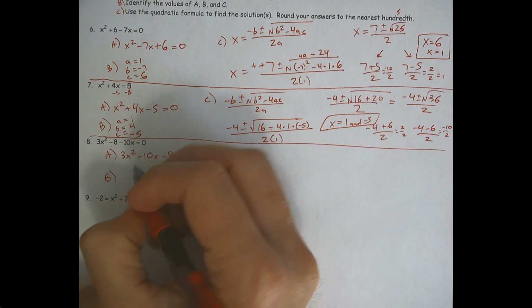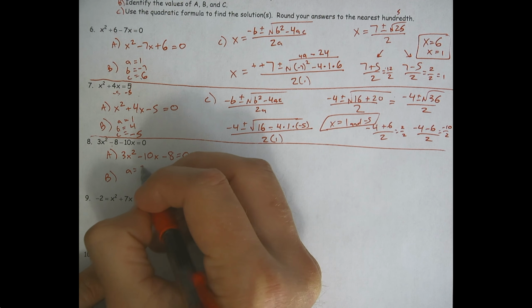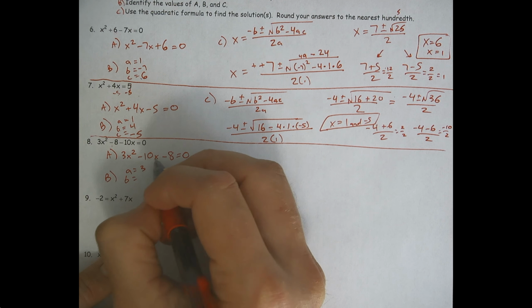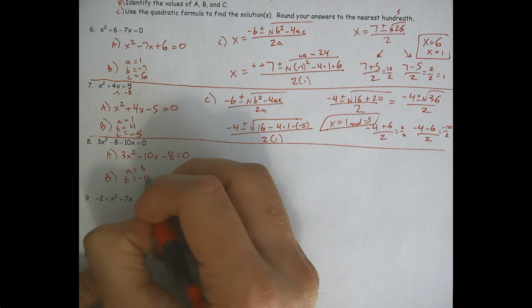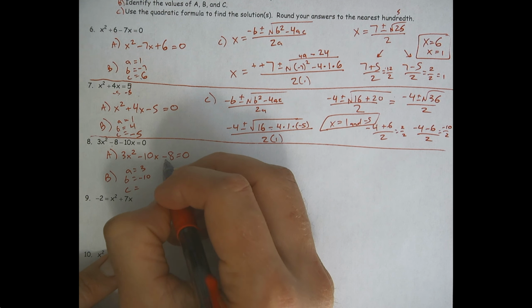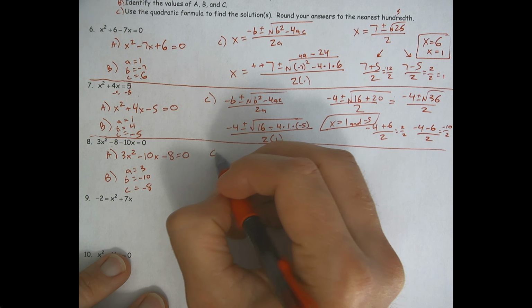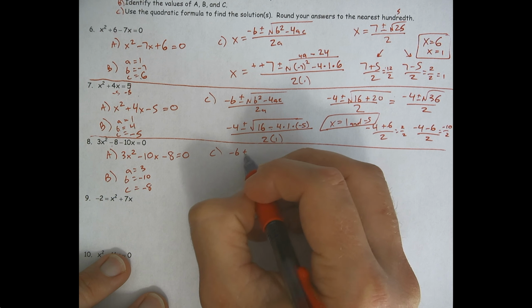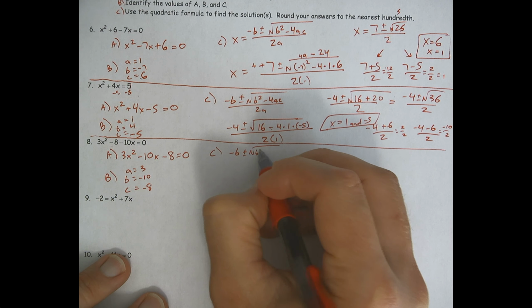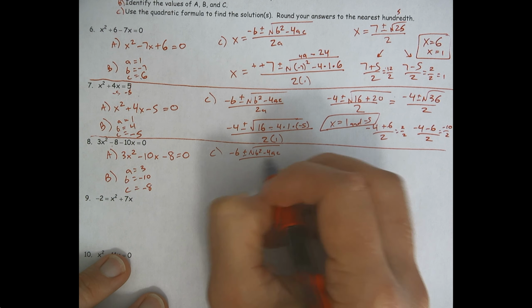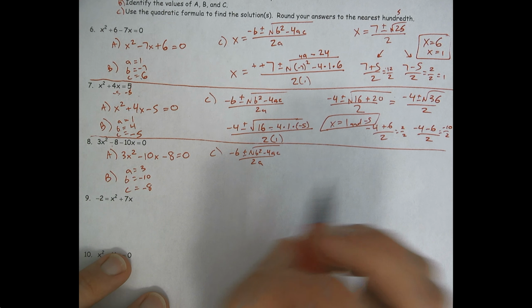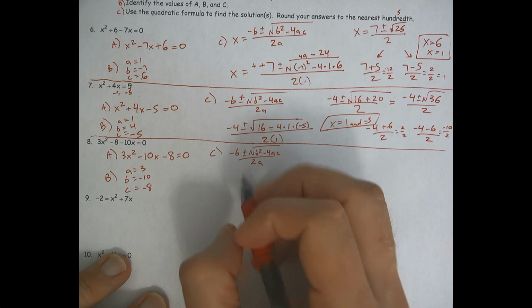From this, we can determine that a is the coefficient of x squared, it's 3. B is the coefficient of x, a minus counts as a negative 10. And for c, a minus counts as a negative 8. So now plugging in for part c, negative b plus or minus the square root of b squared minus 4ac over 2a. Again, the more times you write it and say it, the quicker you're going to memorize it.